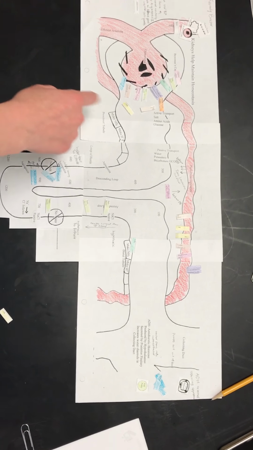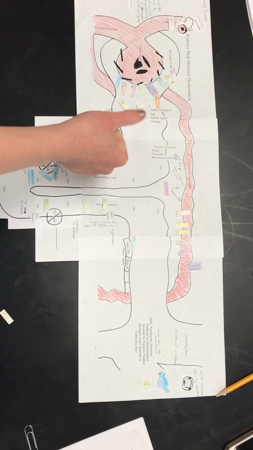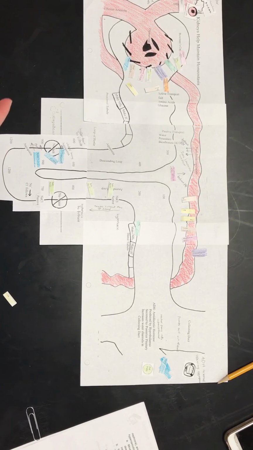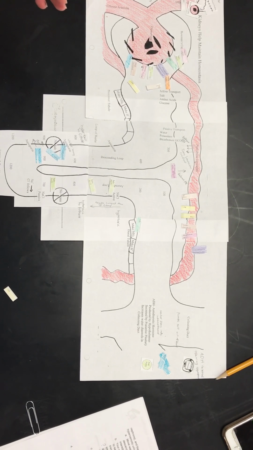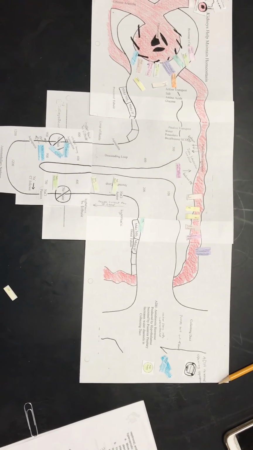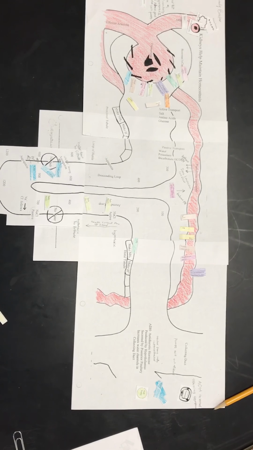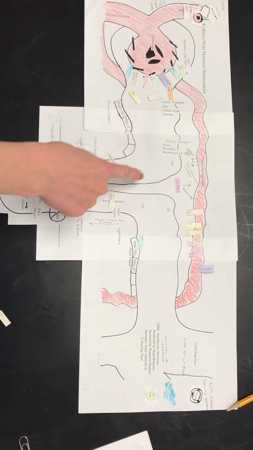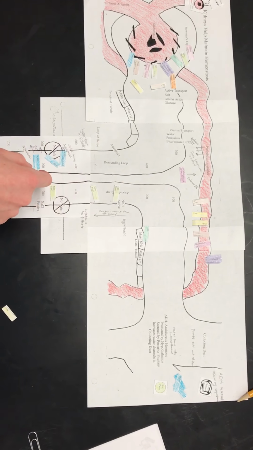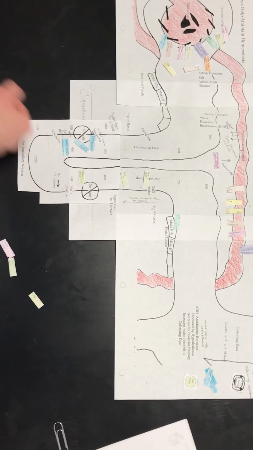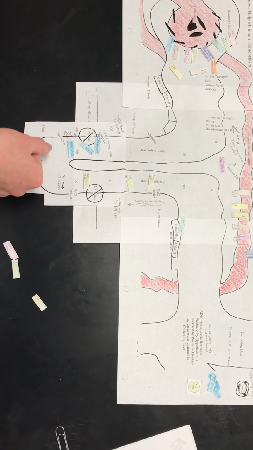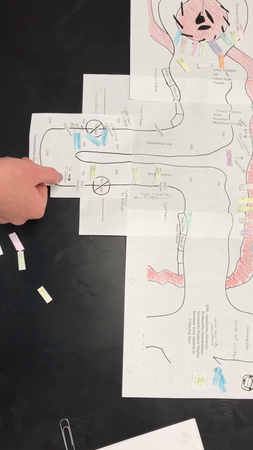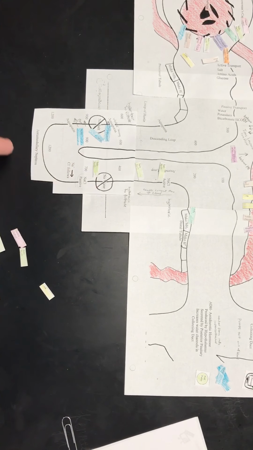Within there, main things like salt, amino acid, and glucose are actively transported back into the bloodstream, and then passively, water, potassium, and bicarbonate, some of it is passively transported back into the bloodstream. What is left is the filtrate that flows down the descending loop, where only water can be pumped out. All excess continues and goes into the ascending loop, where no water can be pumped out, just salt.